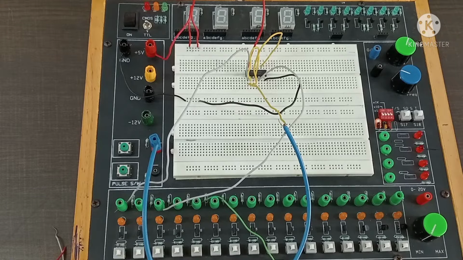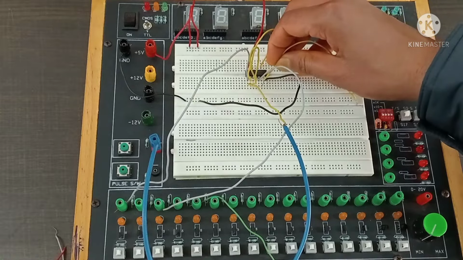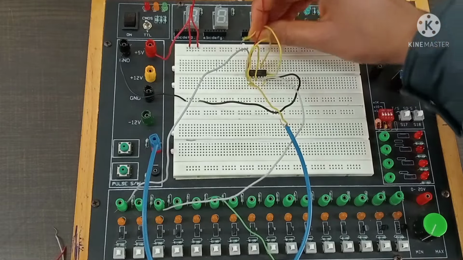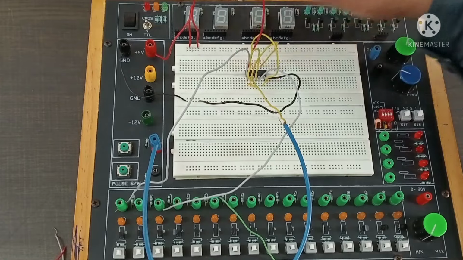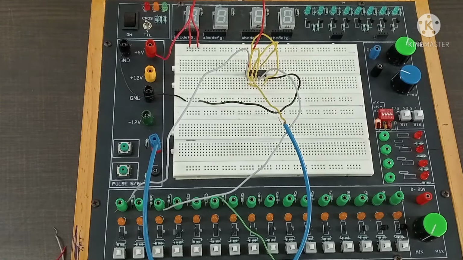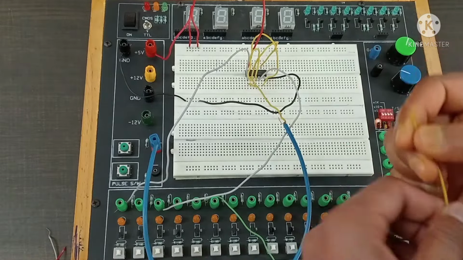Pin number 6 is connected to 13. So this is pin number 6, which I am going to connect to pin number 13. Here it is, pin number 13 connected. Then pin number 8 is connected to 12.